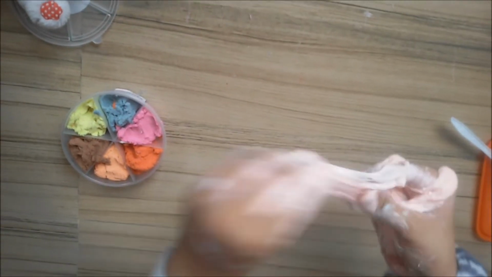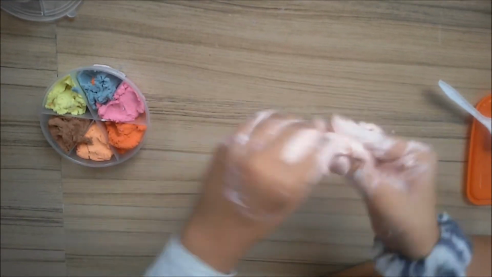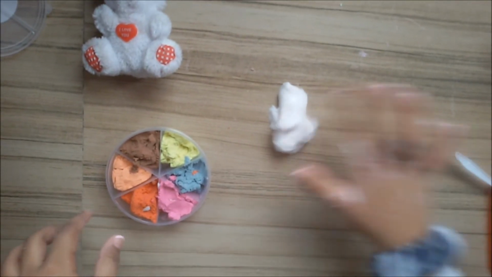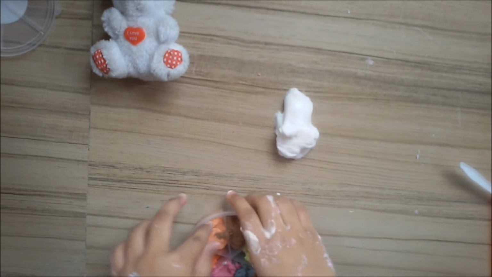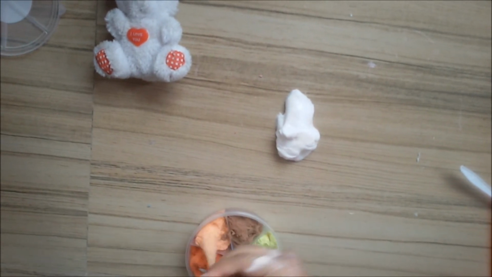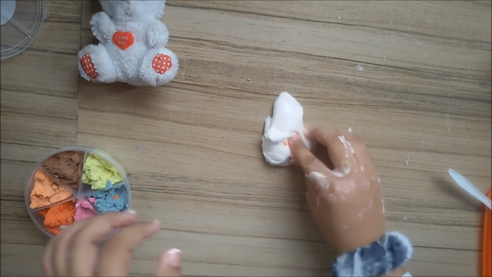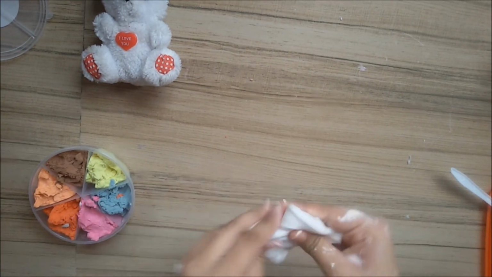Okay. So this turned out really orange, peachy color, but it is red actually. Okay guys, so now next slime. And now I'm gonna mix peach color kinetic sand in it. And I'm gonna add this much. Okay. Hopefully this won't melt.